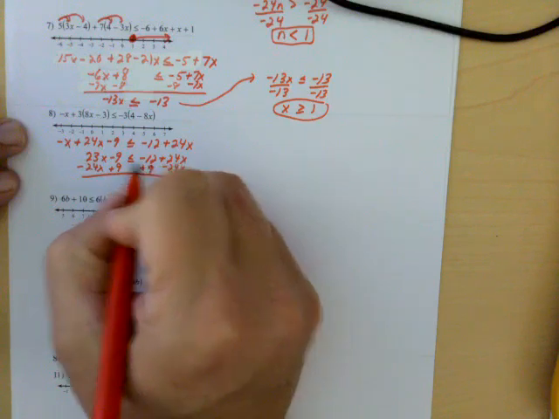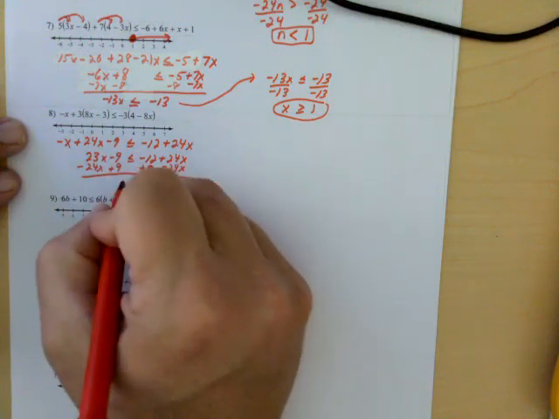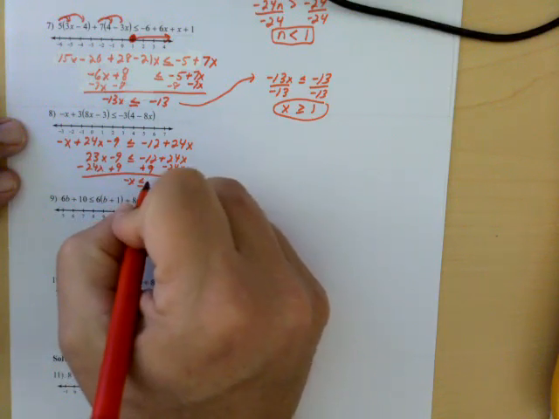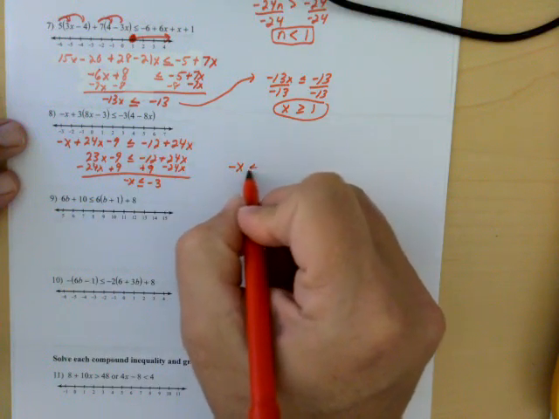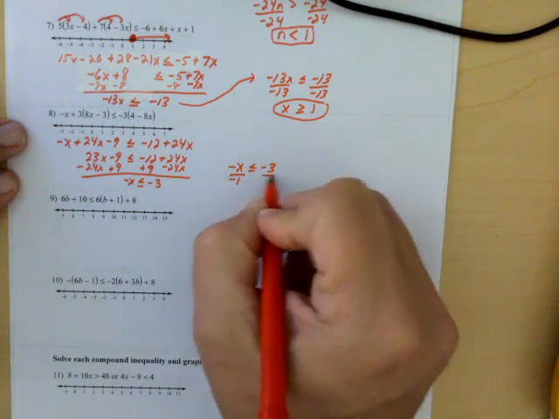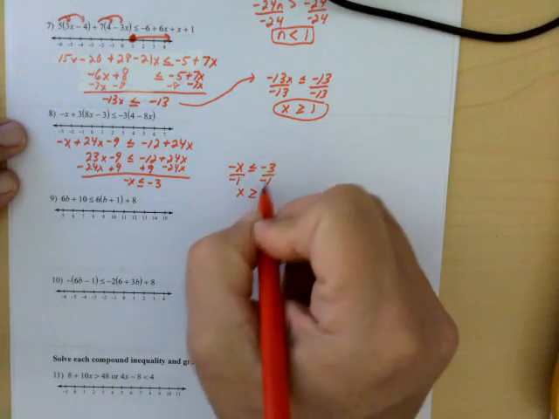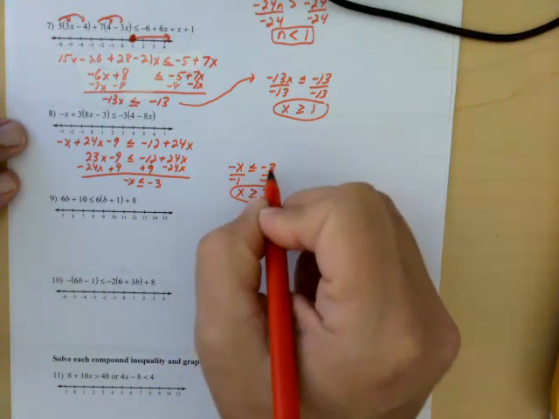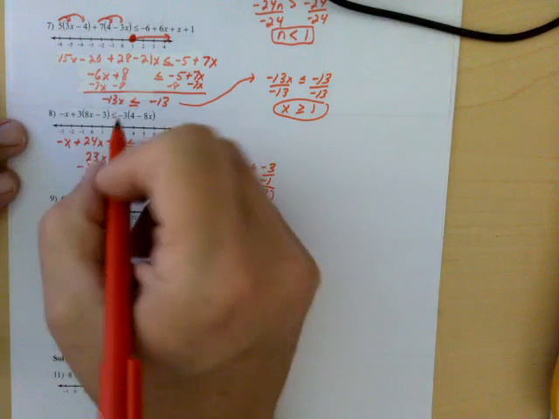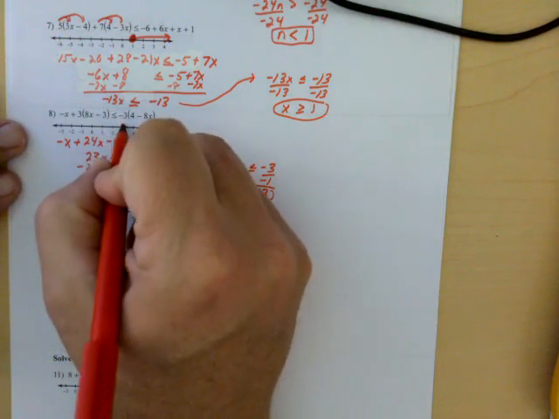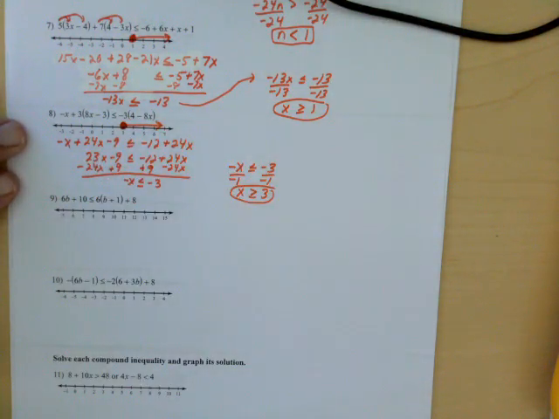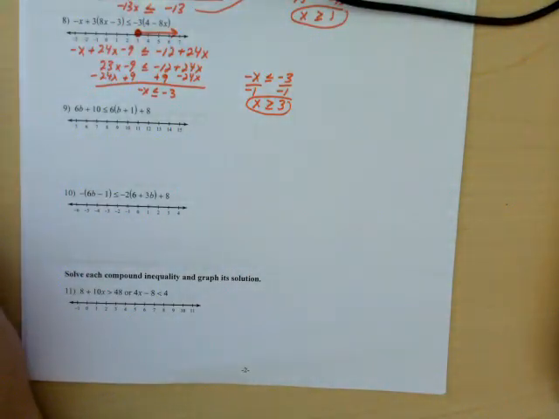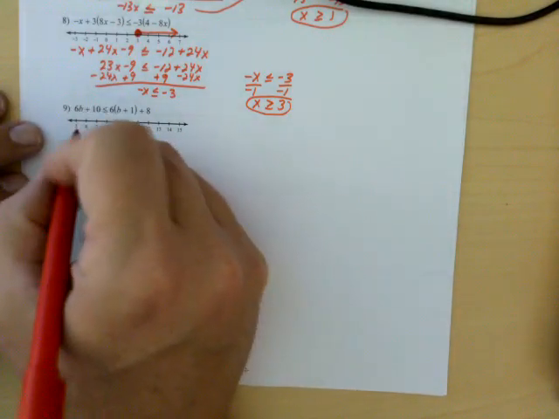And when I do that, I'm going to end up with a negative x is less than or equal to a negative 3. And then my last move, since it's a negative x, I have to divide by a negative 1, which forces me to flip my sign. A negative 3 divided by negative 1 is a positive 3. So I will have a closed circle at 3 and shading greater than to the right. Okay. So again, these multi-steps, you definitely have to be careful with your organization.